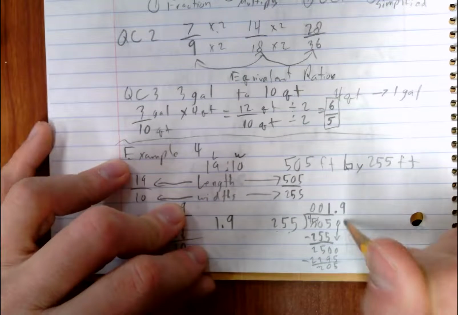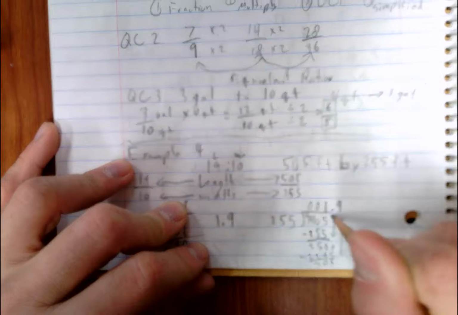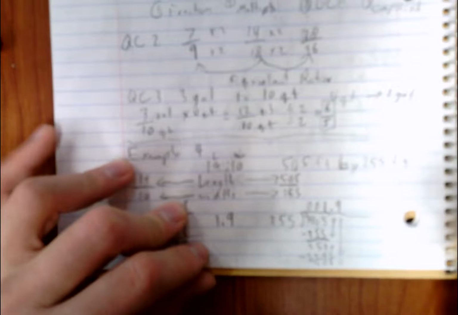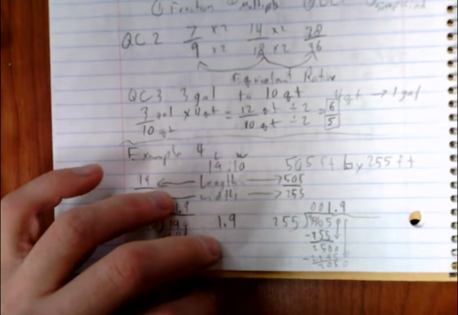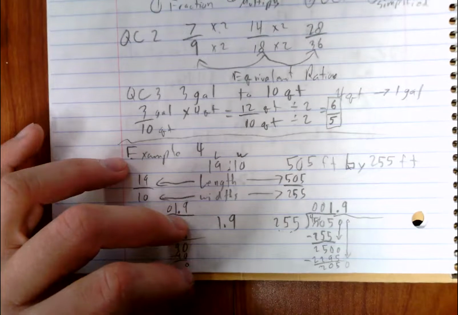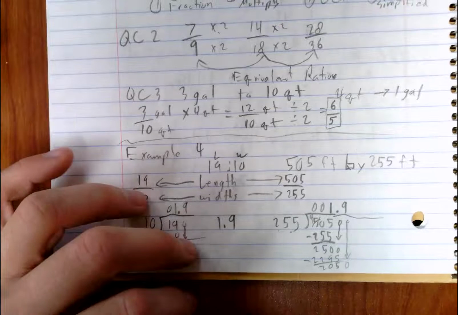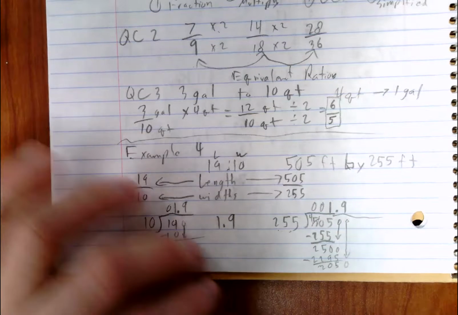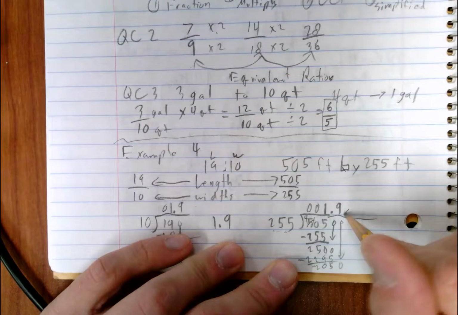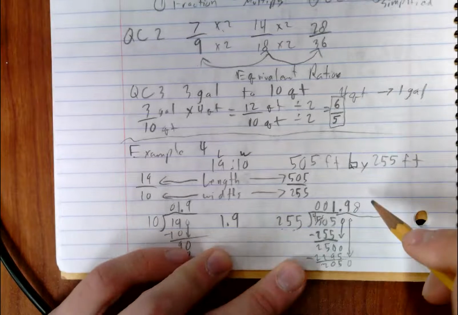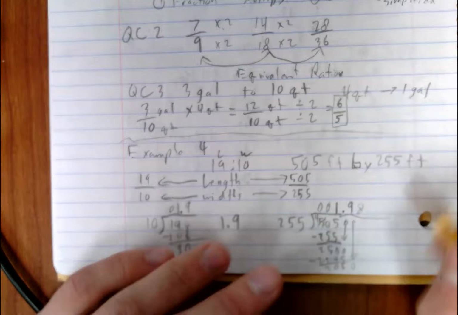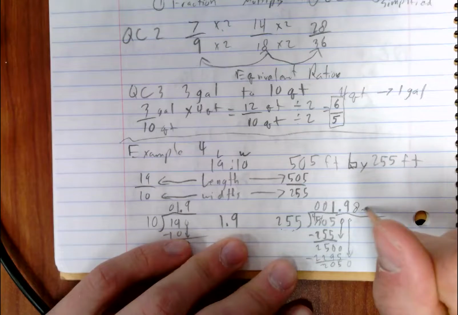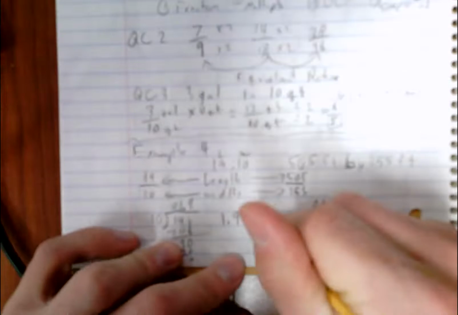Bring another 0 down. If we figure out how many 255s go into 2,050, we get 8. Because we get this 8, this stuff doesn't really matter. So we got 1.9 and 1.98.